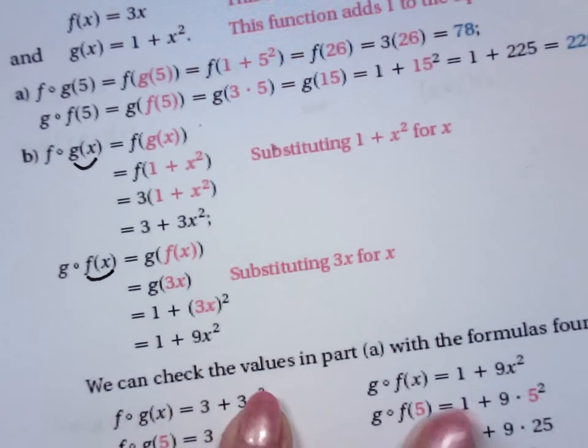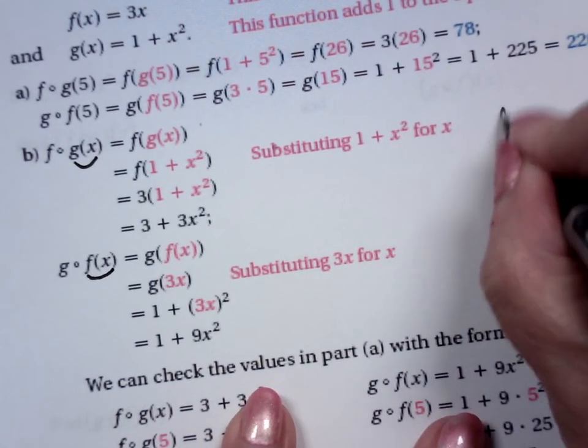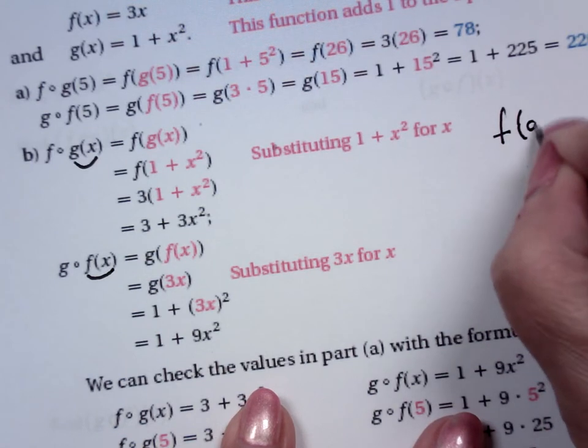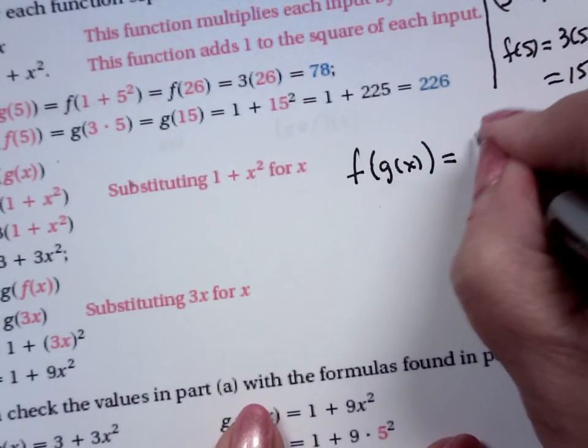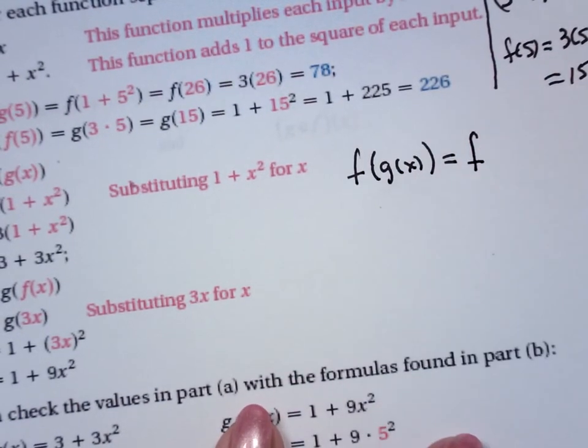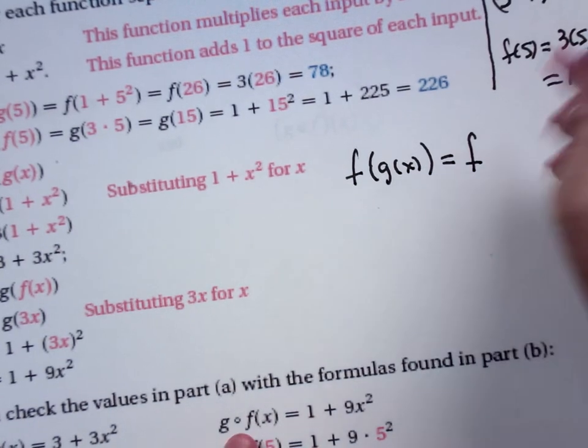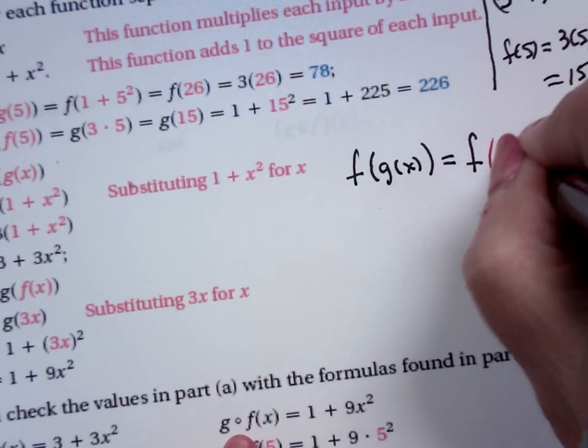So if I look at f of g of x, that's fog, that says in the function f, you're going to replace all of the x's by g.